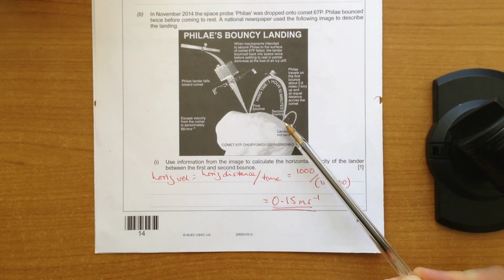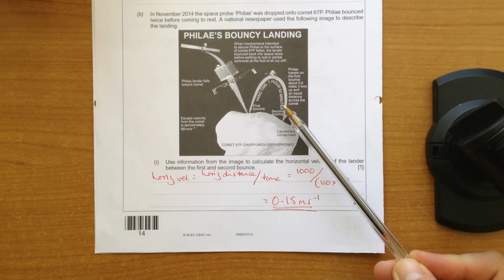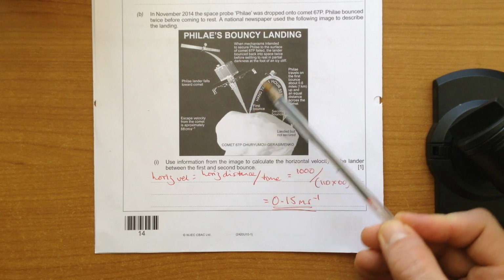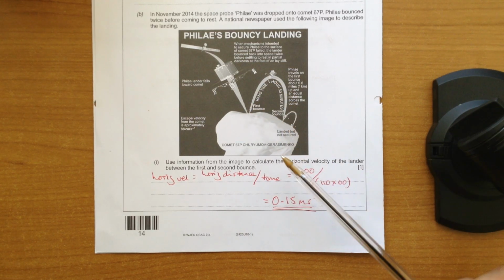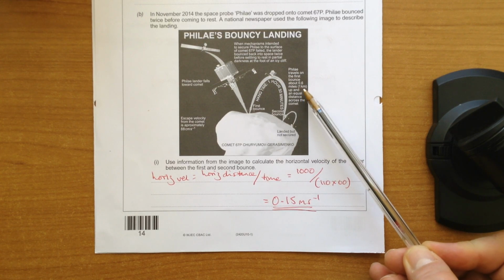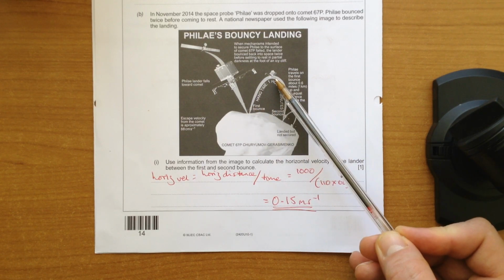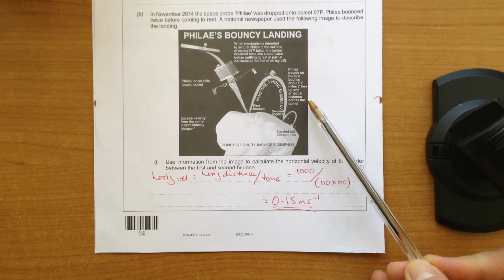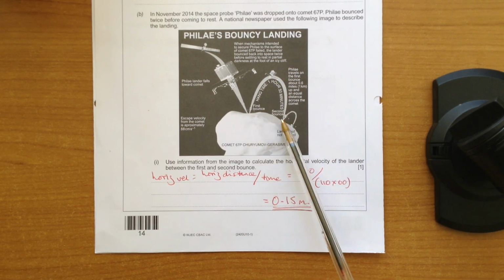In this first bounce, the hang time was 1 hour 50 minutes. Right, so that's the time of flight for that bounce there. It says on this first bounce, it travels about 1 kilometre up. So at maximum height, it's gone 1 kilometre. And an equal distance across the comet. So the range of flight is 1 kilometre.